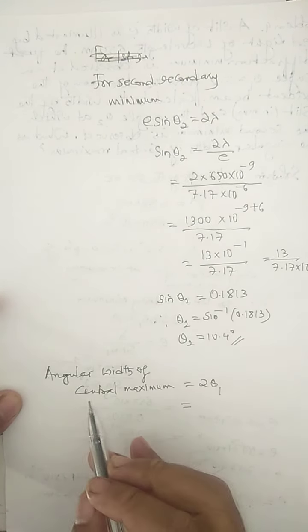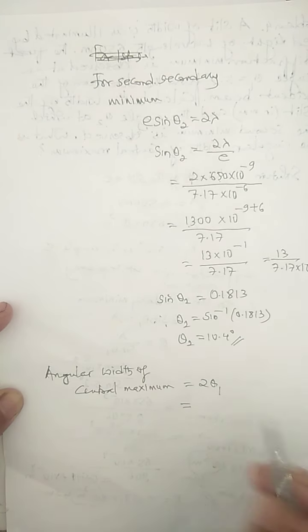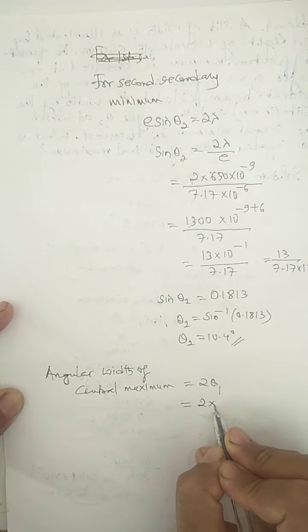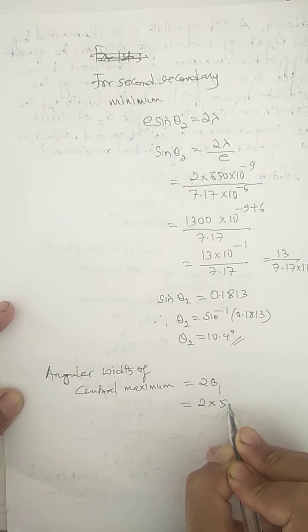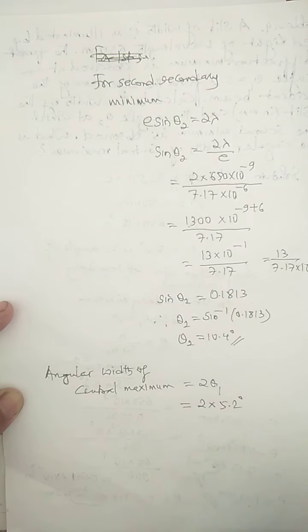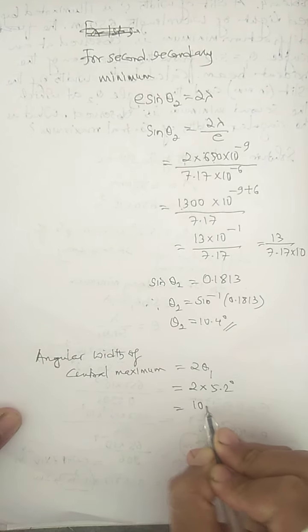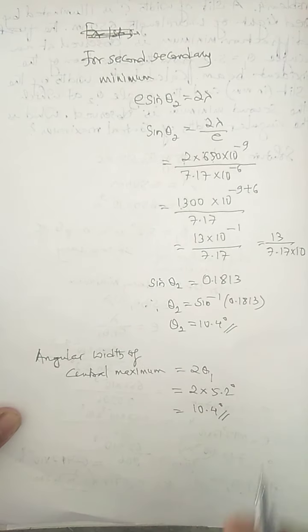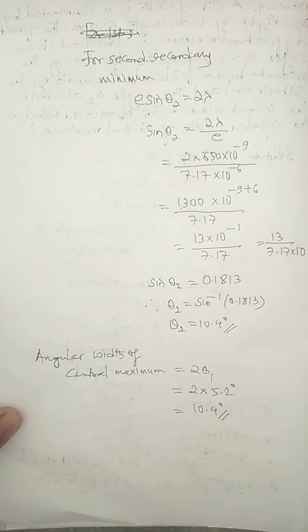Now children, we calculate the last part, that is the angular width of the central maximum. The formula is 2 theta 1, and 2 into theta 1 is 5.2 degree. The multiplication gives 10.4 degree only. So the angular width of the central maximum is also 10.4 degree. So I have explained problem number 4 in detail also.